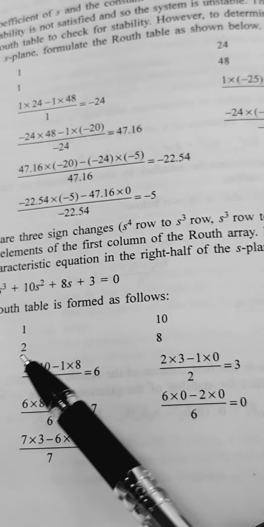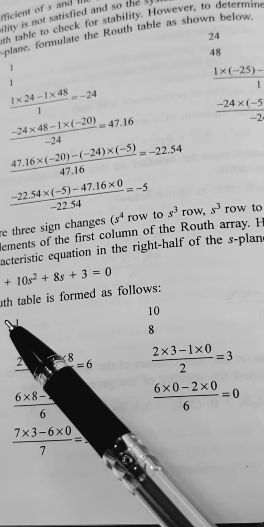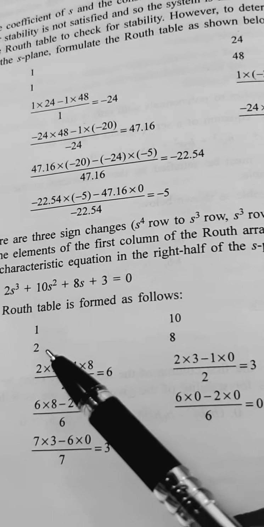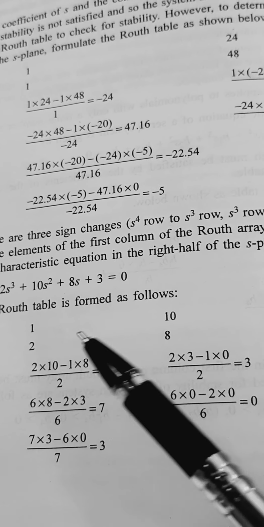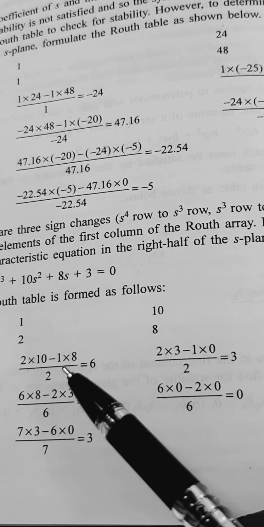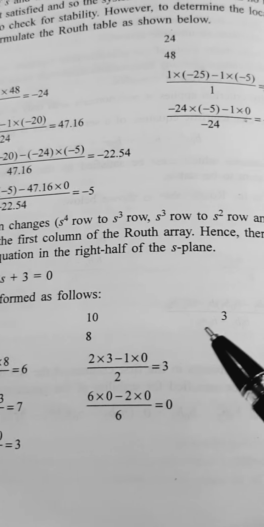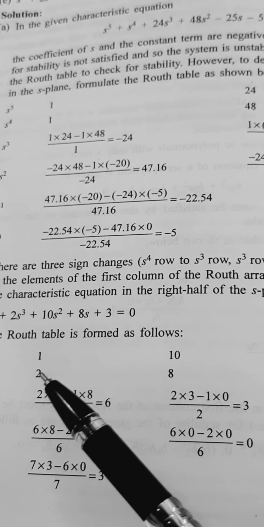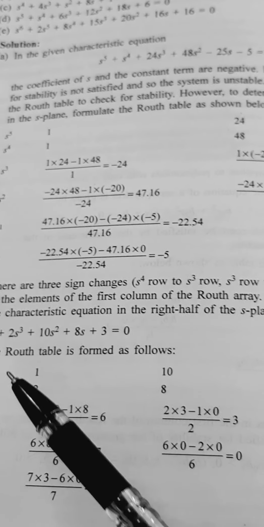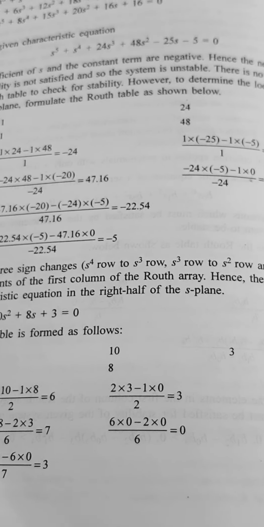The method is, as you already understand, you are going from down to top, then top to down. So here 2 into 10 minus 1 into 8 divided by 2, that is the first element. Now the second element is obtained by 2 into 3 minus 1 into 0 divided by 2. So you are getting 3.